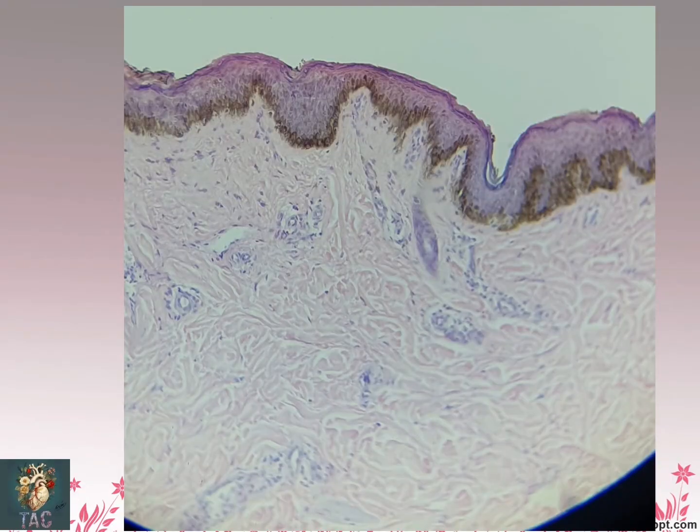Again the same slide for the skin. You can see stratified squamous keratinized epithelium, the hair follicle, the sweat glands, and their ducts which are present. This is the structure of the sweat gland. These are the ducts which are lined by stratified cuboidal epithelium. Here you can see the erector pili muscle, which is smooth muscle in nature. Here again you can see the erector pili muscle. And this all is the dense irregular connective tissue, which is the dermis.